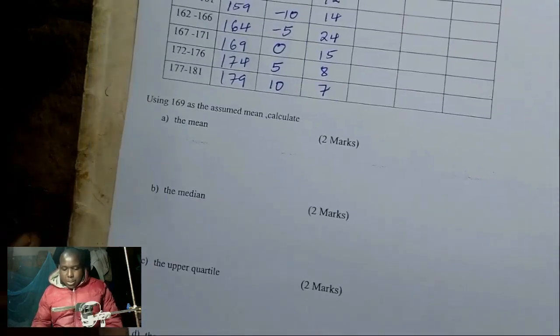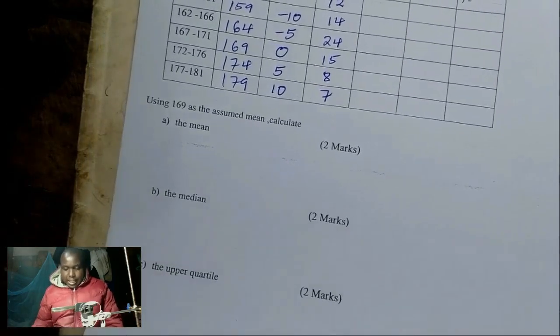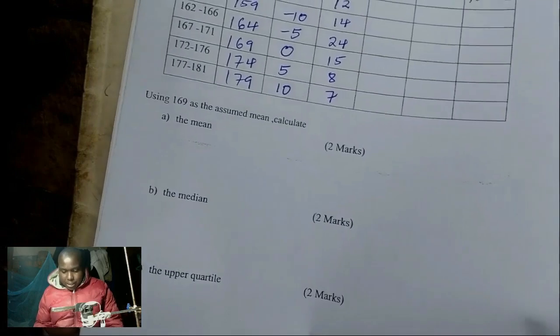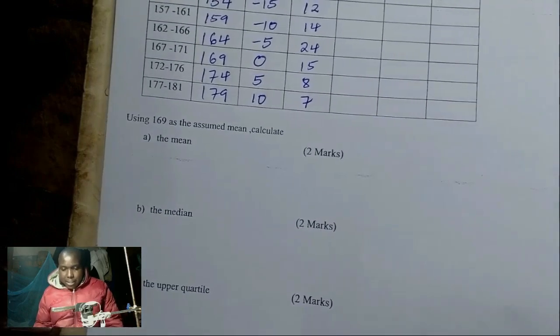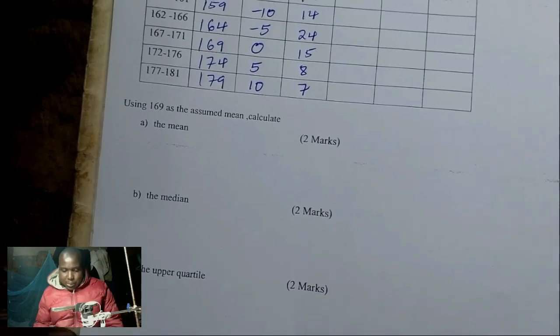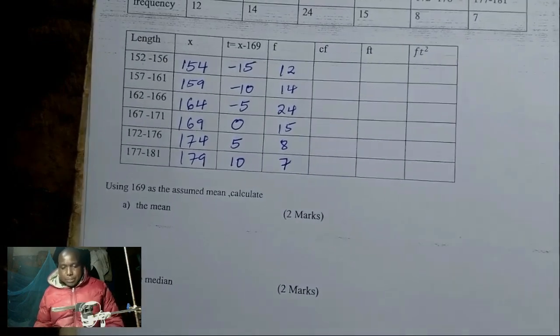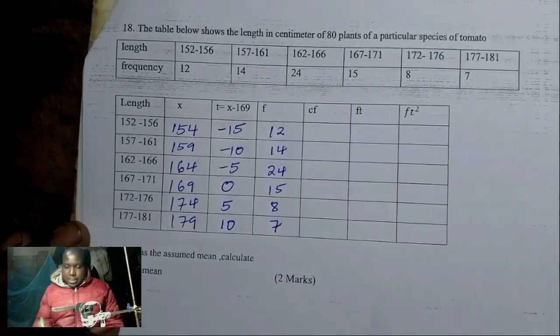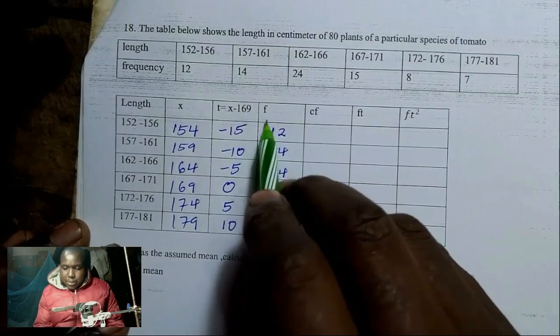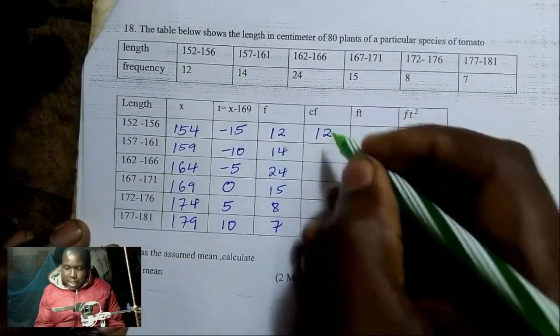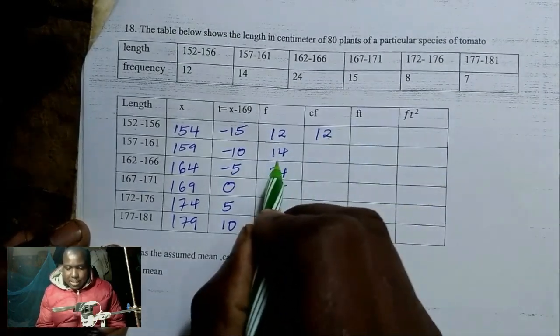Because we are required to find the upper quartile, the lower quartile, and the median, then you must have the cumulative frequency. So the cumulative frequency, you start with the first frequency, which is 12, and then you add the second frequency.